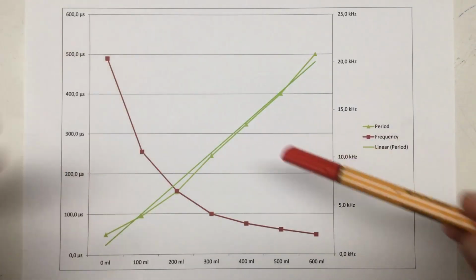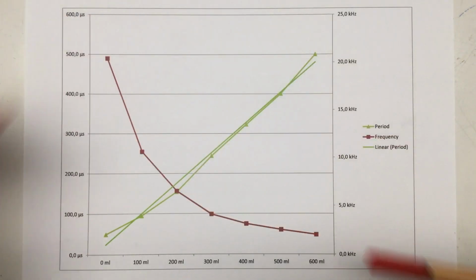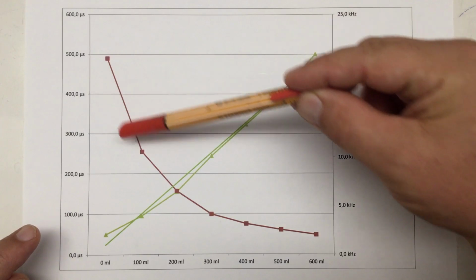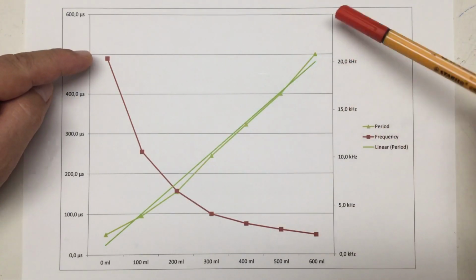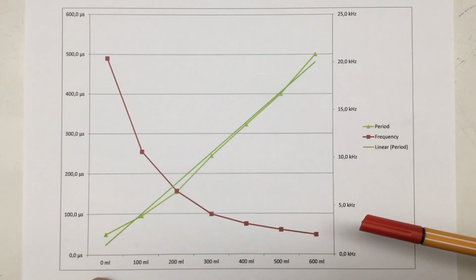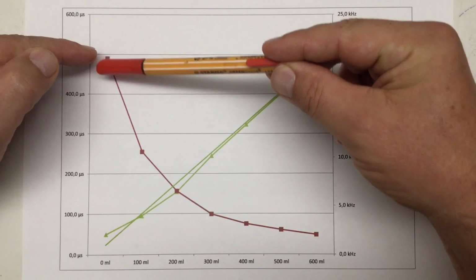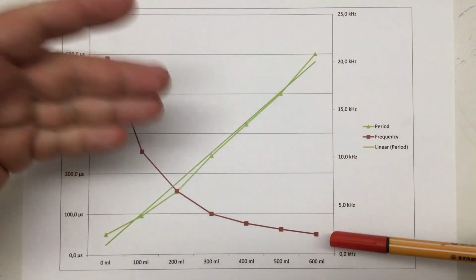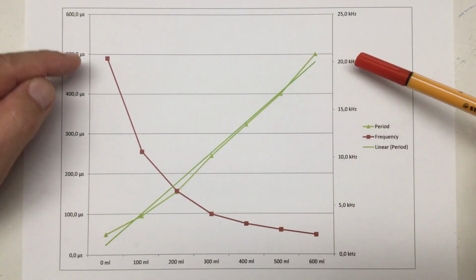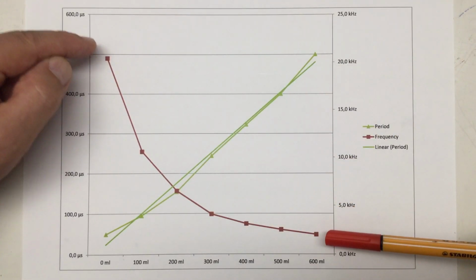I took the values we measured and put them into Excel to make a nice graphic. So here the reddish line, that's our frequency, and the scale is here. And we saw as we filled up from 0 milliliters to 600 milliliters, the frequency decreased, as we learned in the previous video, from 20.4 kilohertz to 2 kilohertz.